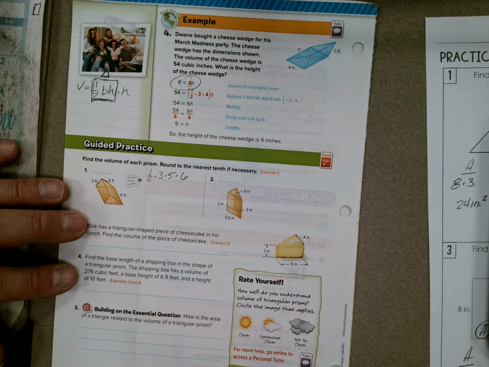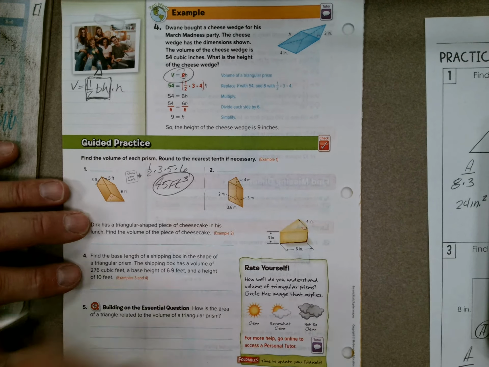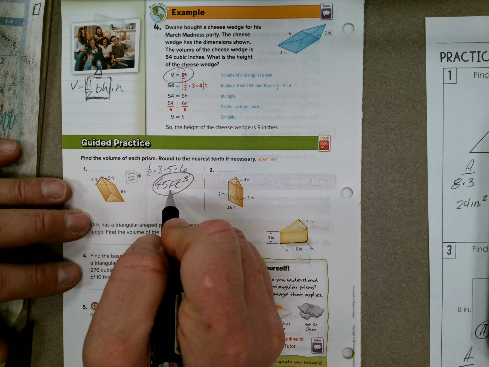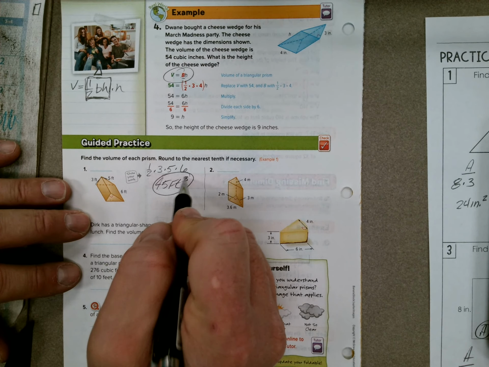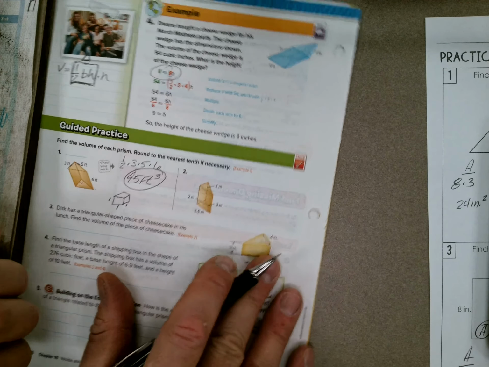Now, these are pretty easy numbers to look at. So let's go. 1/2 of 6 is 3. 3 times 5 is 15. 15 times 3 is 45 feet cubed. So that is the capacity of it. If we were filling it up, there would be 45 feet cubed. What that means is if I had a cube, there'd be 45 of these that would fit inside of there. This cube is 1 foot by 1 foot by 1 foot, and 45 would go in there.